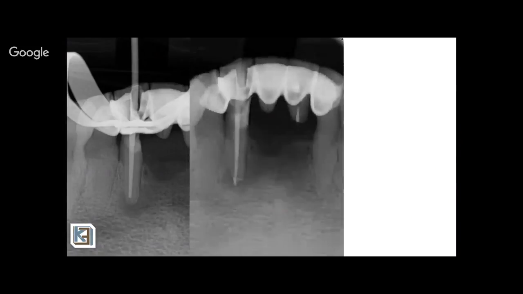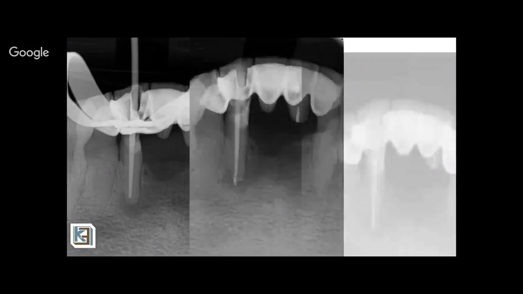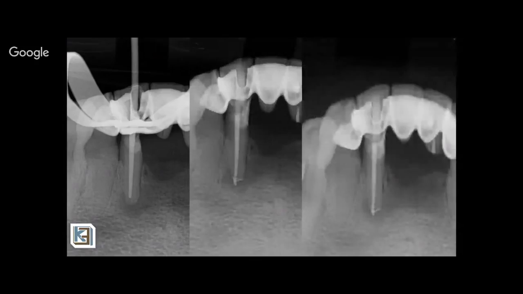This was my master cone after I was able to drill through it and get to the canal and find it. This is the final outcome of the case.